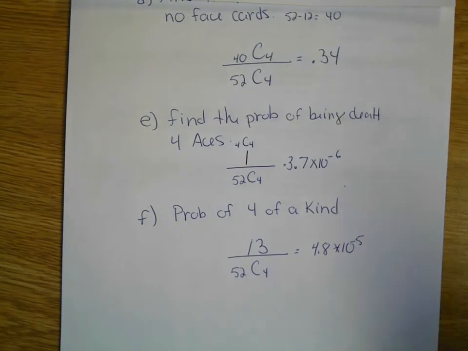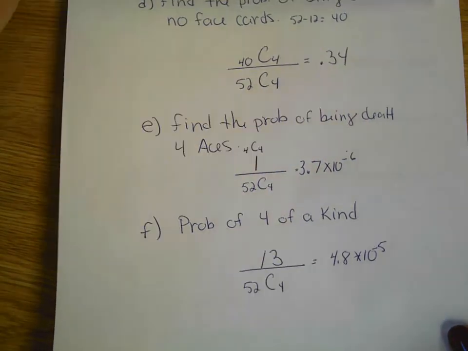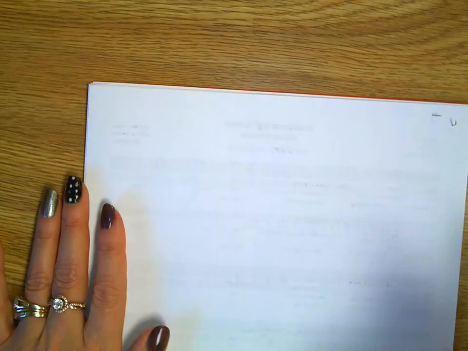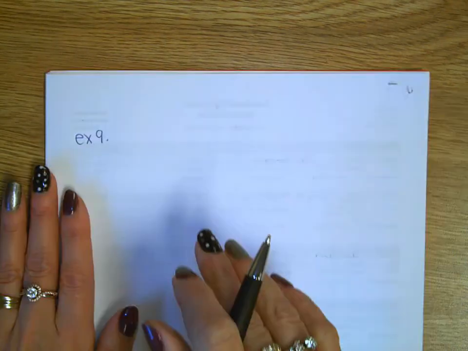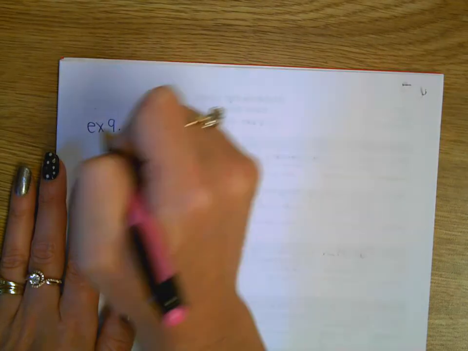Alright. Last one, we're at the top of the mountain in terms of difficulty, I think. Let's say now you are going to be dealing out 5 cards. 5 card hands, because that's typically what you're going to get.